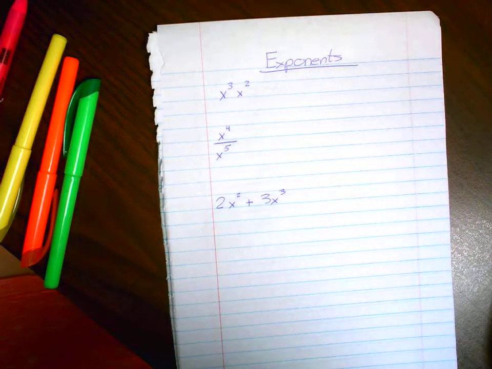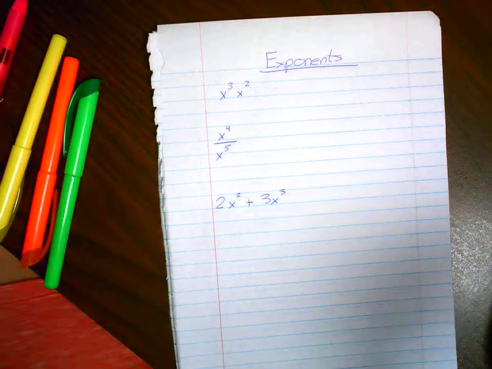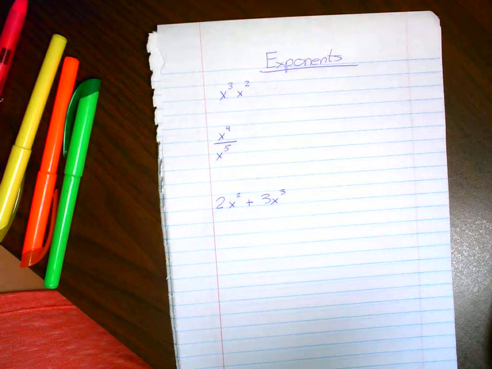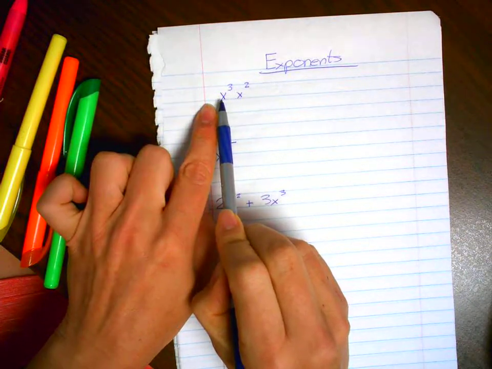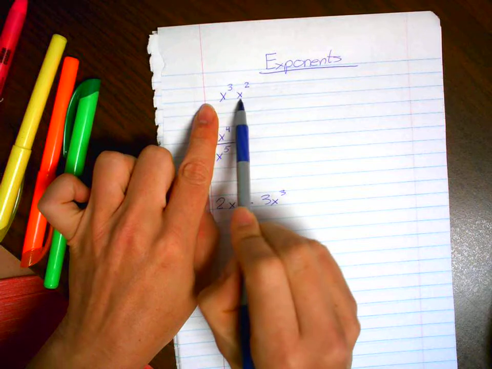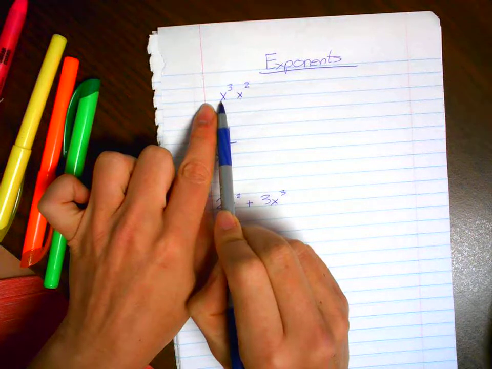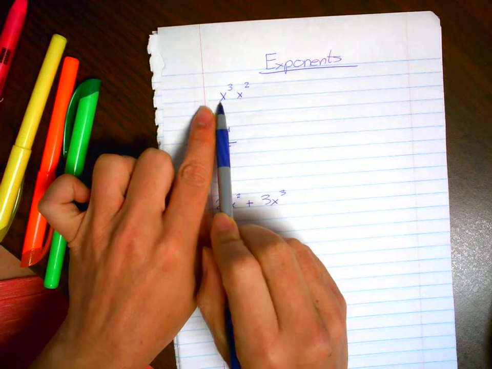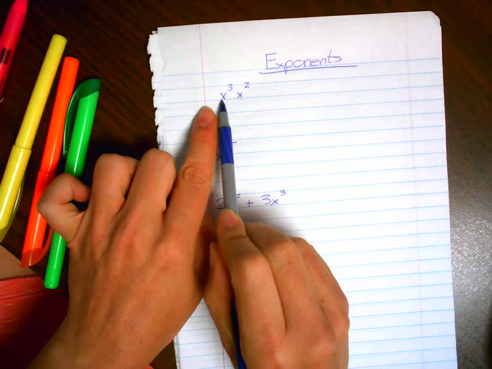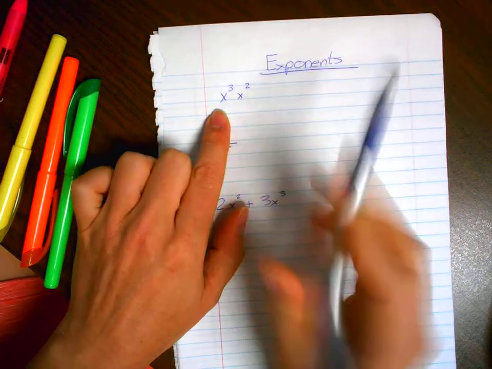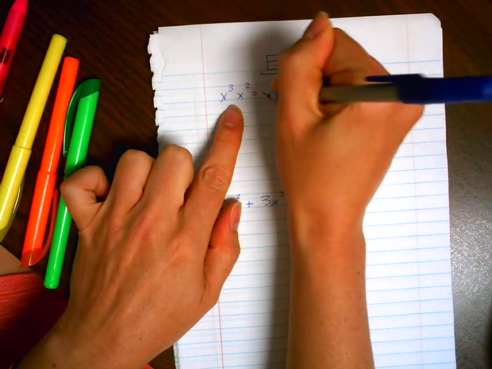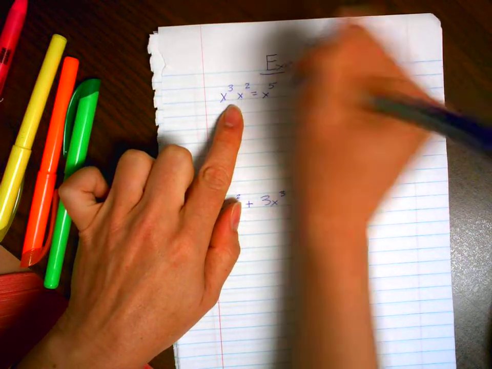Okay, quick review on exponents, because we do deal with exponents a lot in Algebra 2, but we don't spend a lot of time reviewing because it is a skill from Algebra 1. So with exponents, if I am multiplying, so these two things are multiplied, if they're right next to each other, even if I don't see a multiplication sign, that means I'm multiplying. When you multiply, if you have the same base, you keep the base and add the exponents. So this is keep the base, 3 plus 2 is 5.